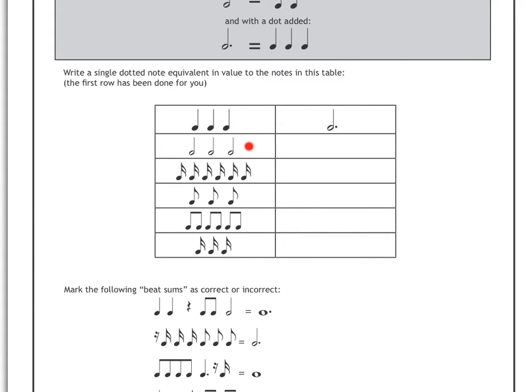The dotted half note. How would you represent 3 half notes worth of time with one dotted rhythm? How would you represent 6 16th notes with a dotted rhythm? Carry on, do the math.